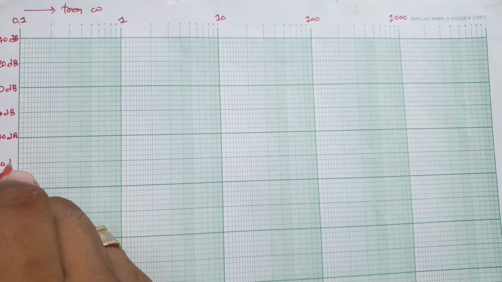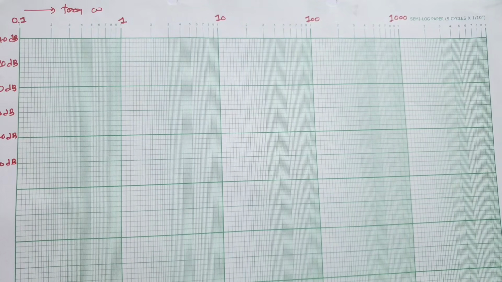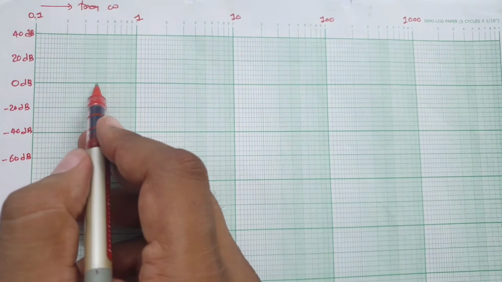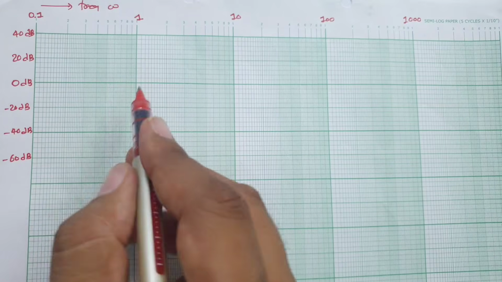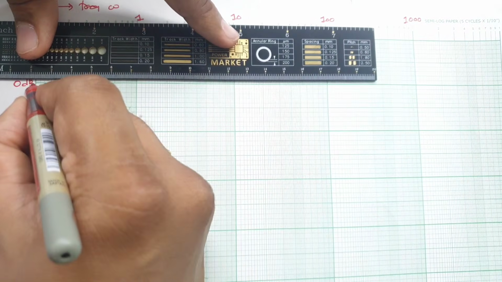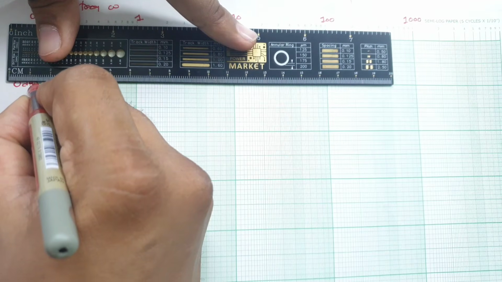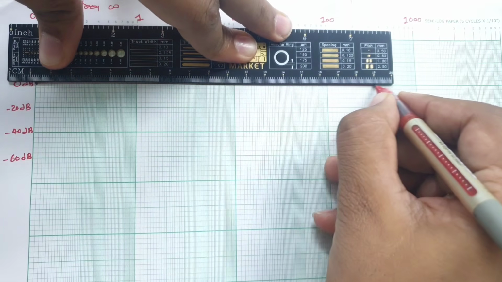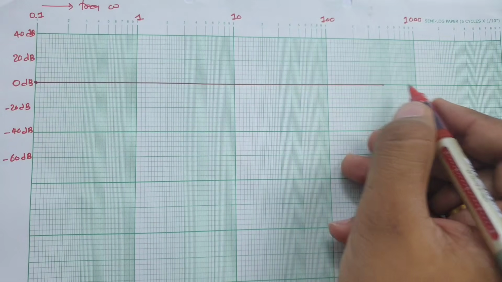That is how it is there with us. And first we need to have this 0 dB line extended over this side. As the gain crossover frequency happens at 0 dB, I am just extending the 0 dB line like this.